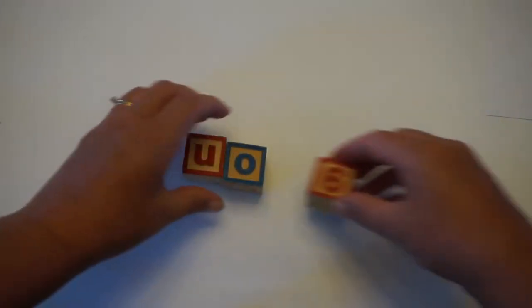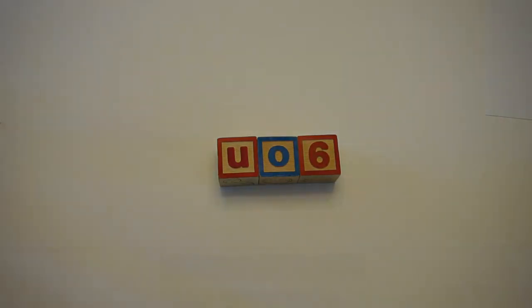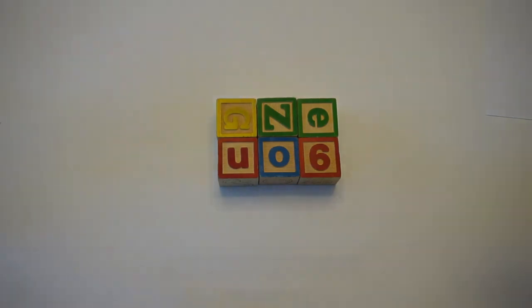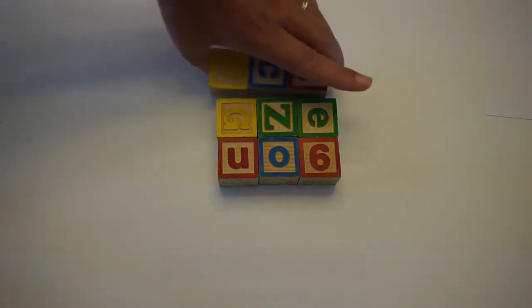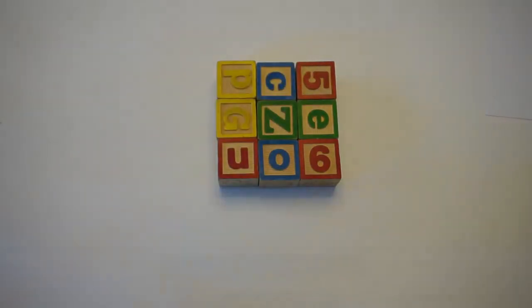Well, let's see. Here's 1, 2, 3. And I need a solid bottom there. So I need to have 3 in terms of its depth. But this is not 3 cubes tall. So I need to keep building.